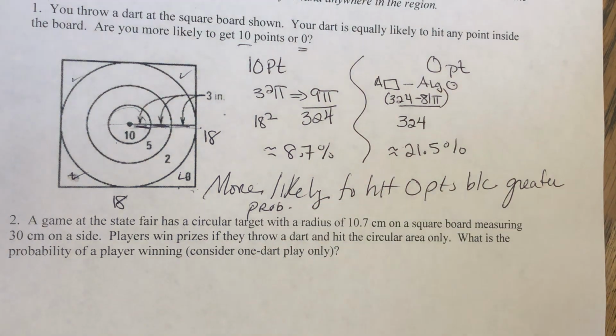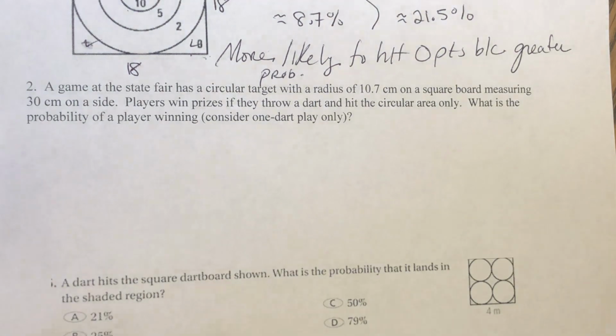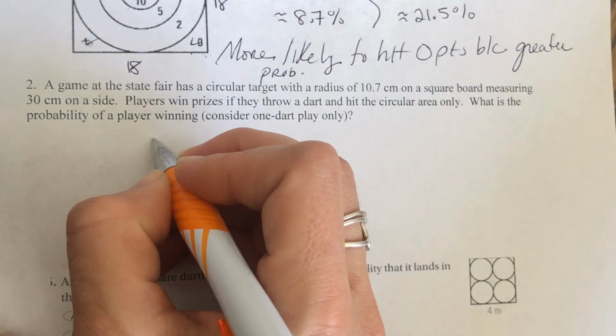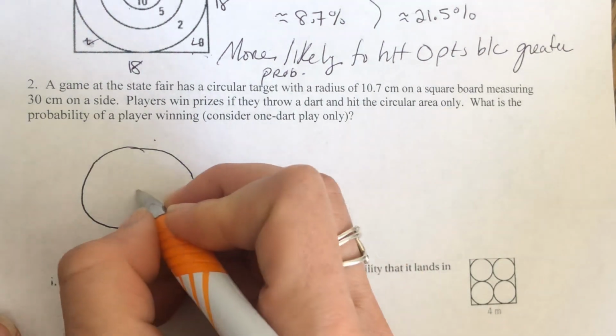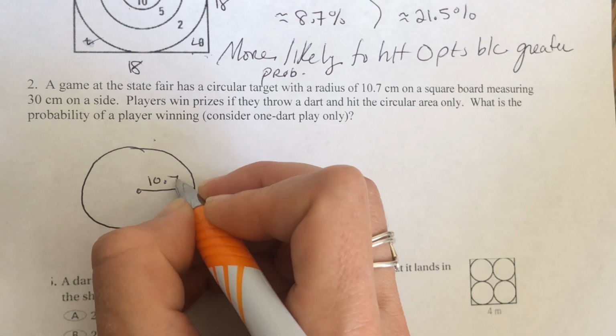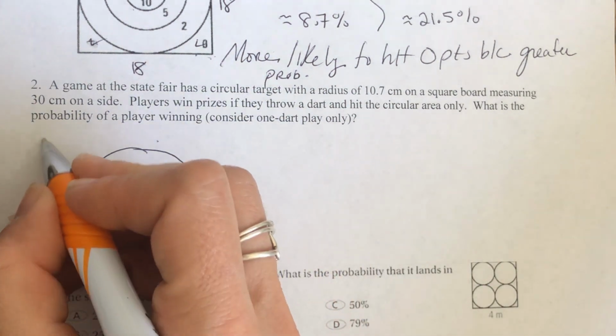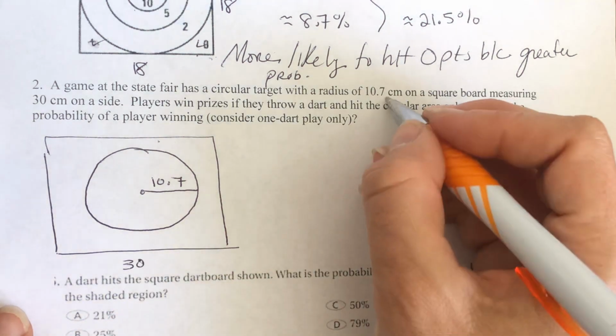Something like that I need you guys to write. Okay, next problem. A game at the state fair has a circular target with a radius of 10.7, and it's on a square board measuring 30. All right, let's just make sure we're in the same units.